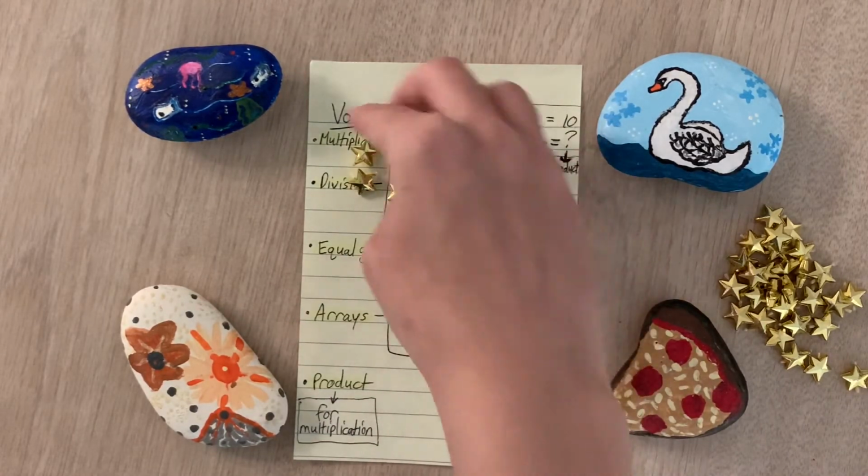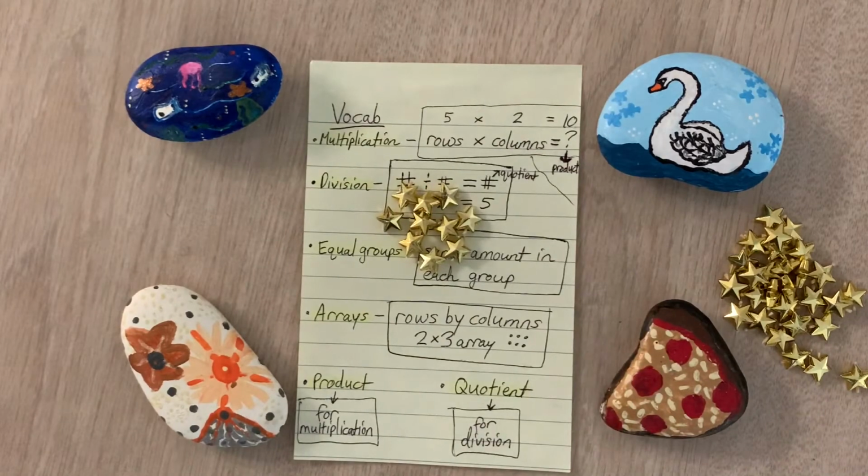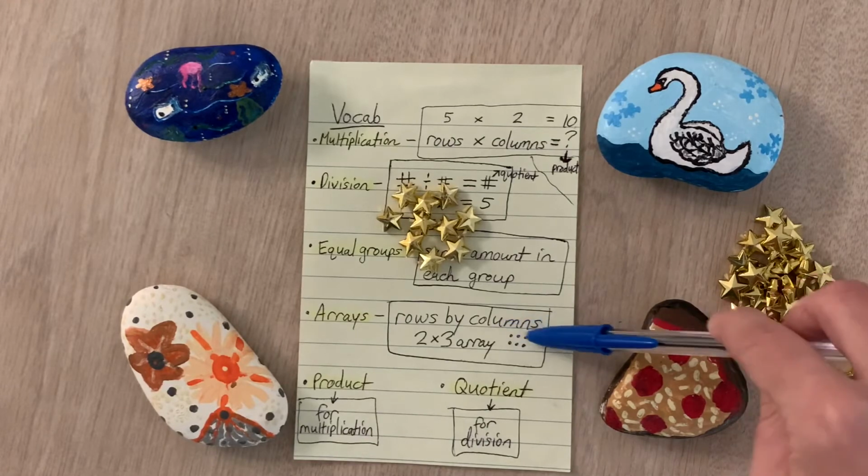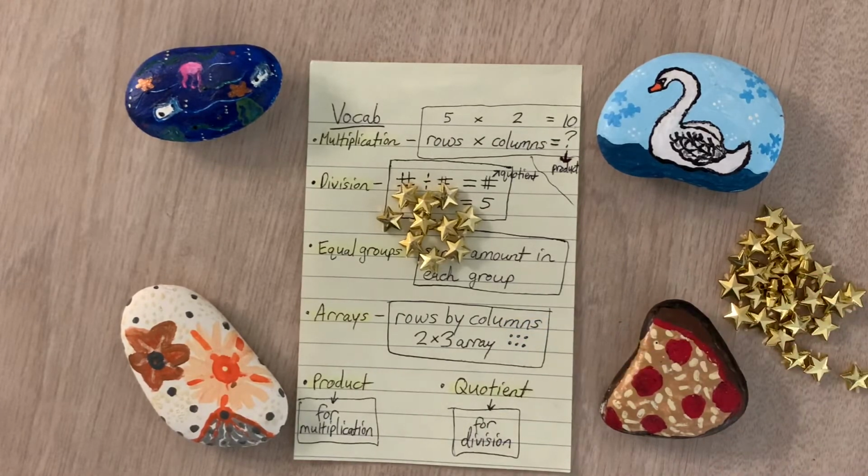Another vocabulary word that we'll be talking about in this lesson is arrays. Arrays are rows by columns. So if I have a 2 by 3 array, then that means that I have 2 rows and 3 columns. So you can see that here with the dots that I drew. I have my first row and my second row, and 3 columns. 1, 2, 3. So again, 2 rows, 3 columns.